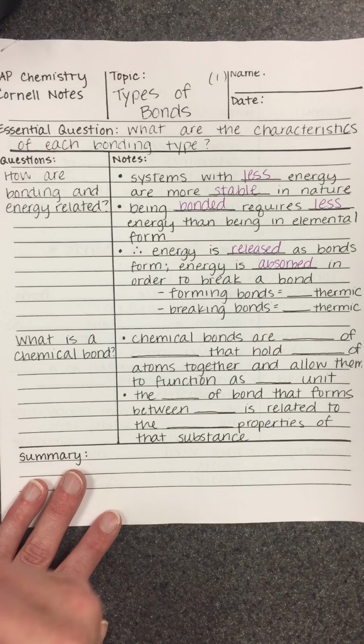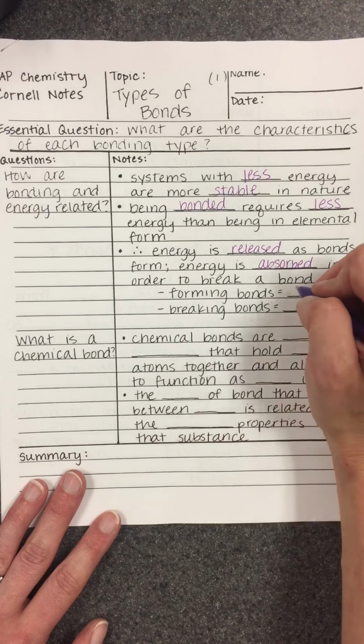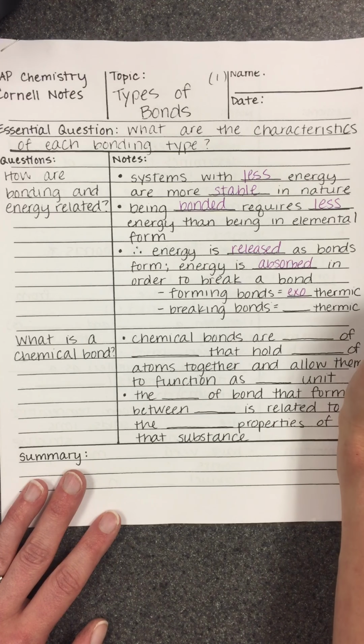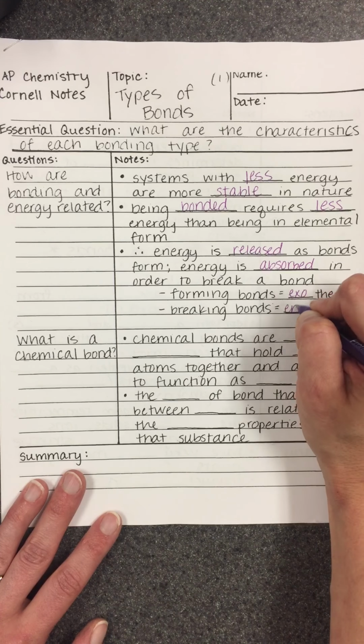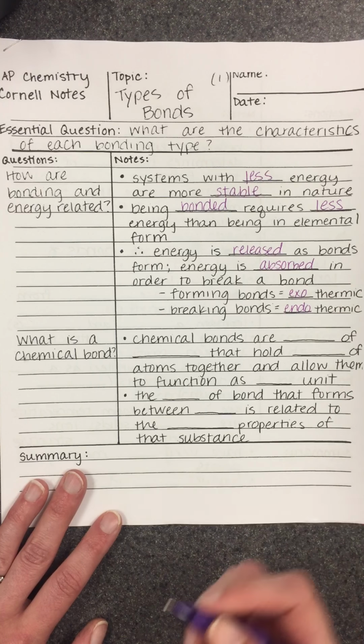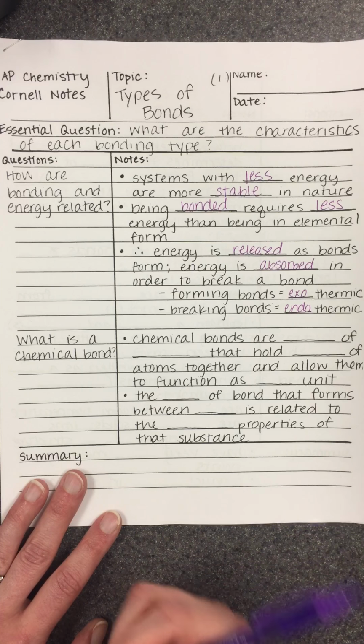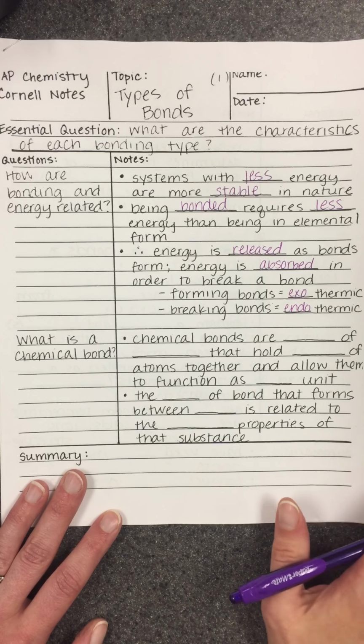So when we form bonds, that is actually exothermic. Energy is released. It is given off to the surroundings. And breaking bonds is endothermic because it requires the addition of energy, okay? And that should be kind of a review of stuff we talked about in Chem 1.